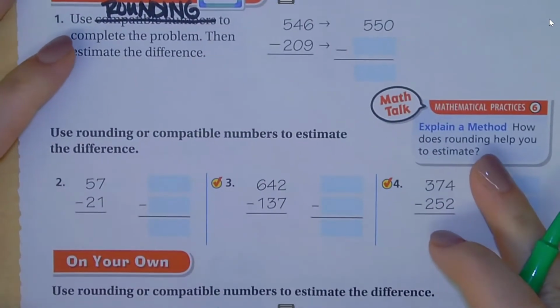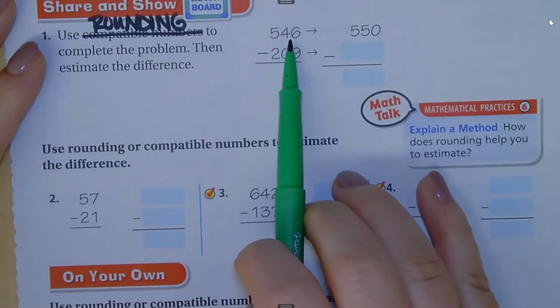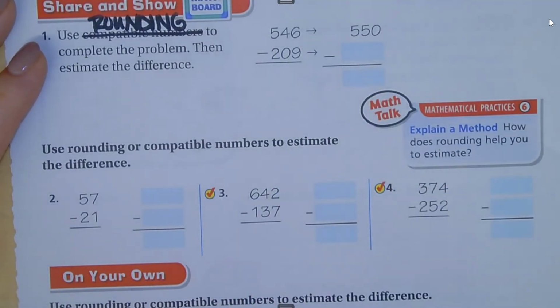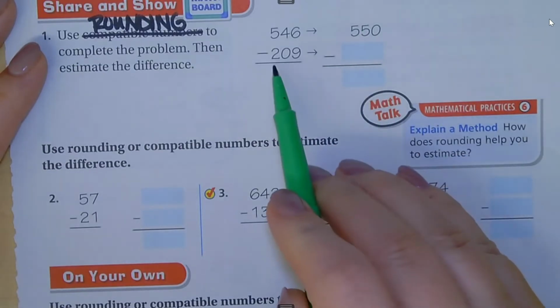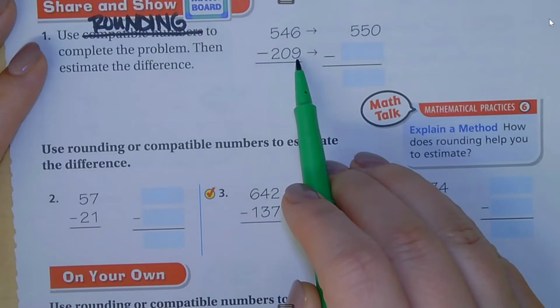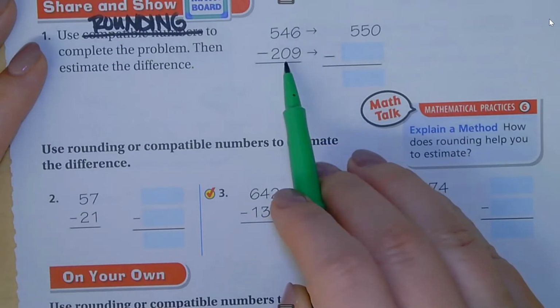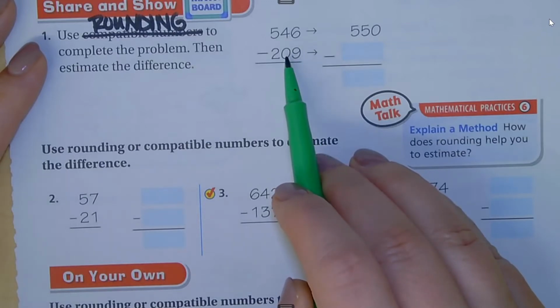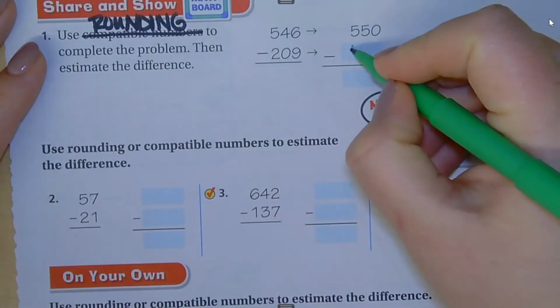So let's look at what they've started here. 546, they rounded it to 550. That means they rounded to the nearest 10. So we need to do the same for the other number. 209, we need to round it to the nearest 10. So find the number in the tens place. Look to the neighbor to the right. It's 9. 5 or more, raise the score. So that means my 0 is going to be raised by 1. So it becomes 210.